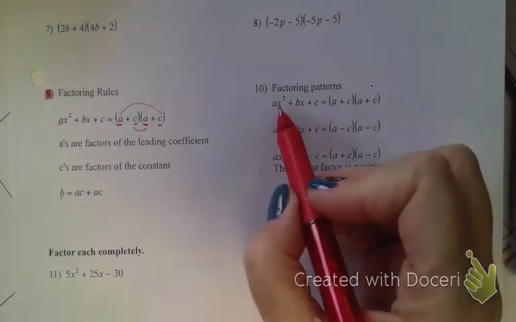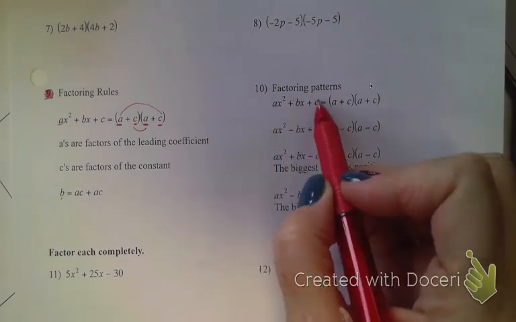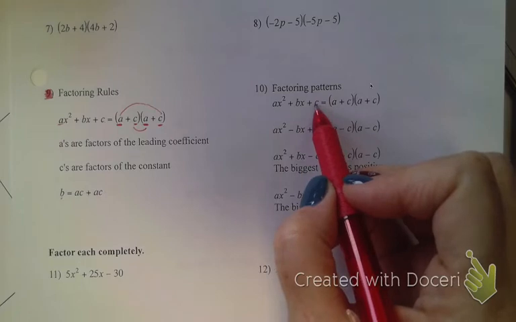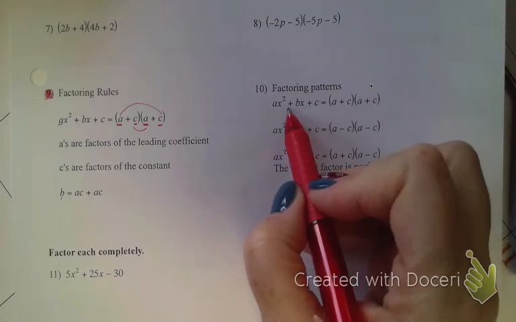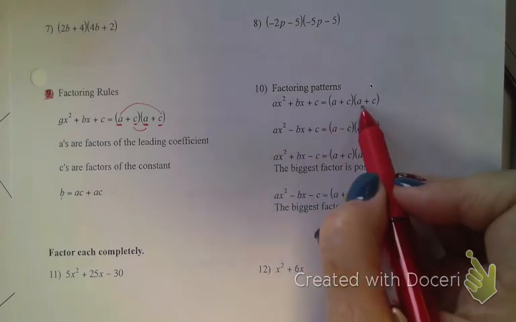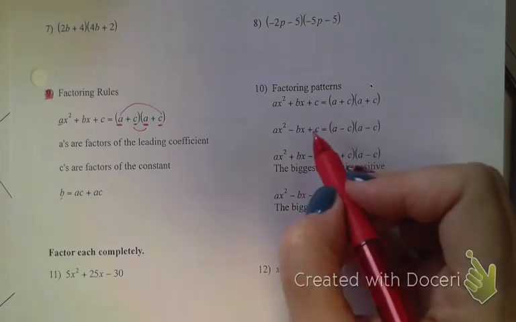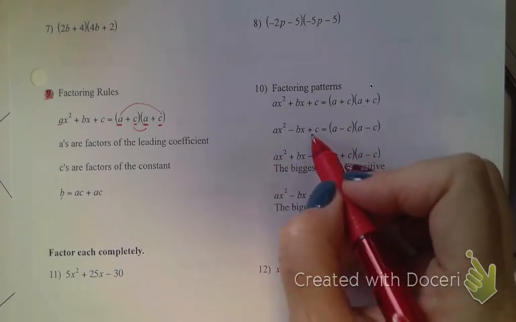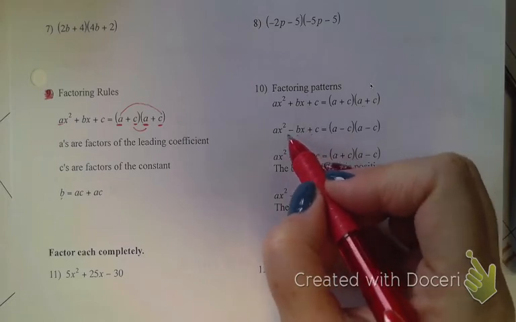So our factoring patterns. I take A times C, yes? Every time. A times C, I'm going to work my way back through my pluses and minuses. If I have a positive A times C, it is the factors that add to get B, and this tells you you're both positive. So it would be plus plus. Then the next one, we're going to add to get B, and they're both going to be negative.